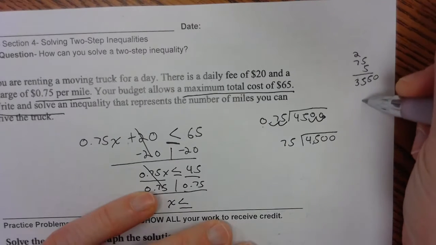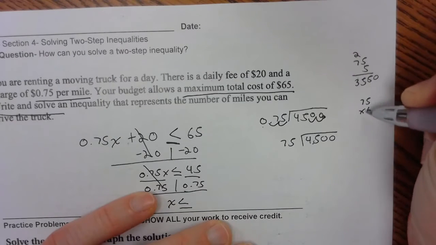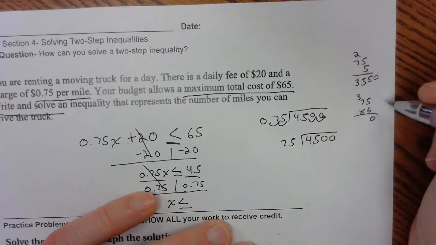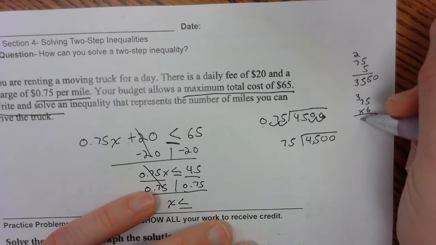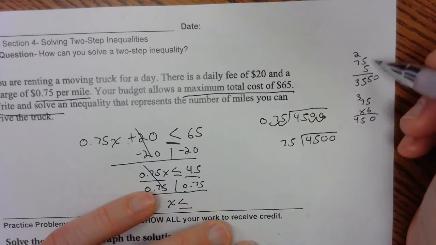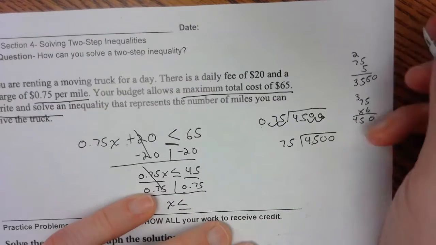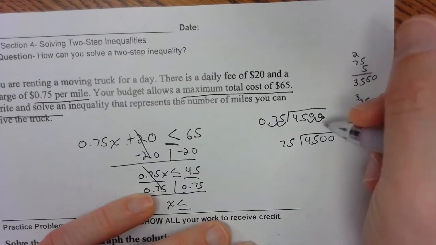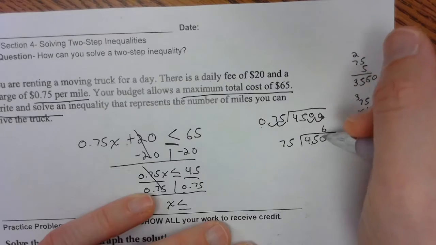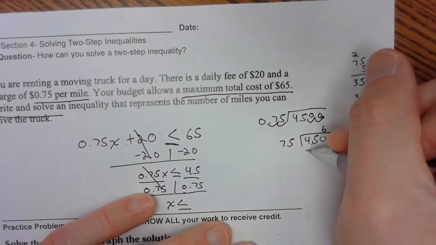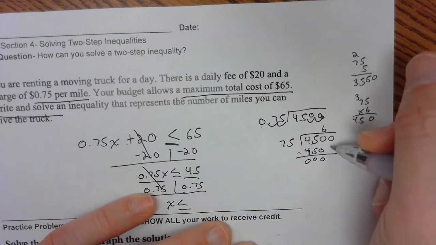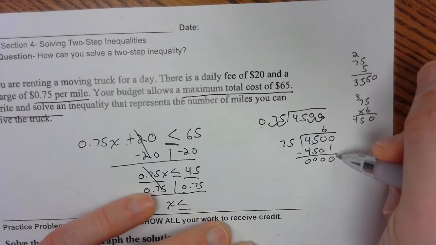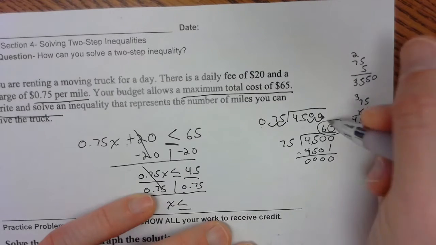Let's try a 6. And once again, I would add another 0 there, so it goes in 6 times. 75 goes into 450 6 times. I bring down a 0. 75 goes into 0 times, so my answer is 60.